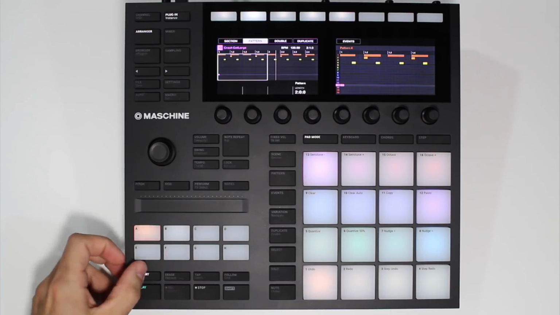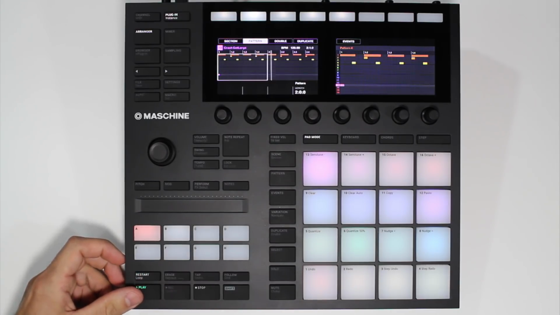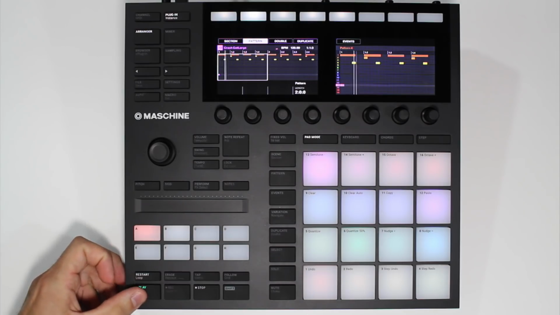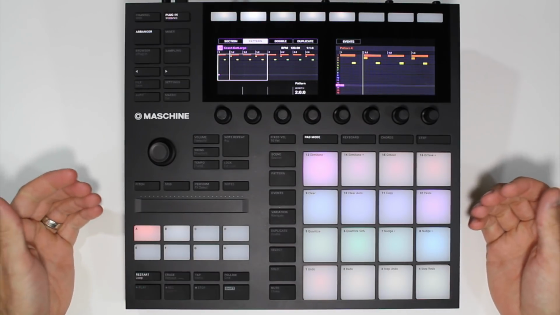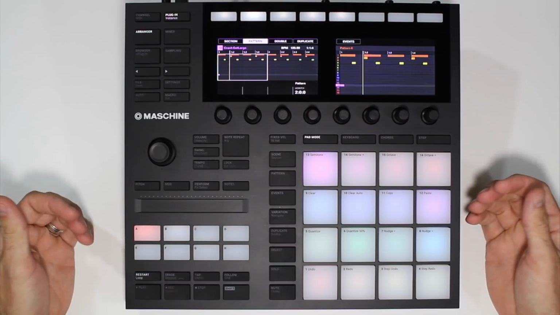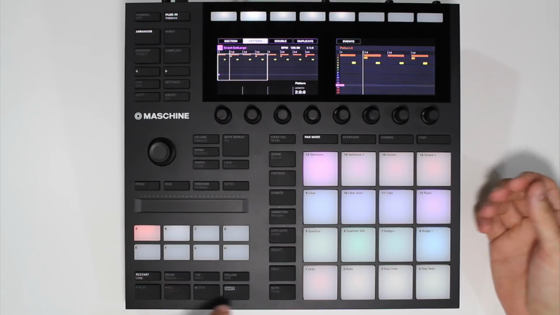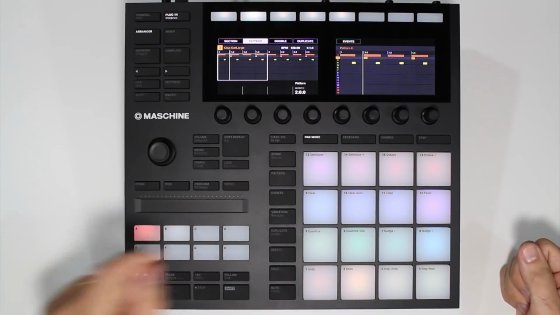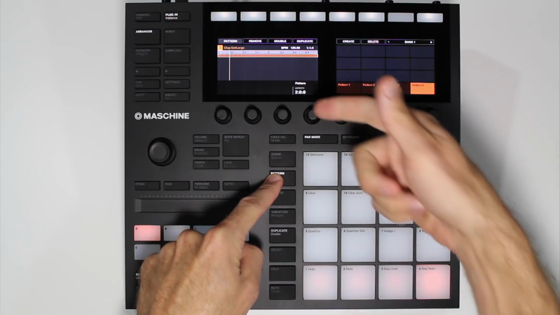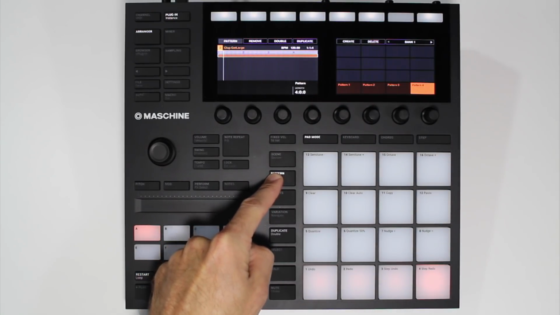All right, so I added a crash. The problem here is I don't want it to come around every 2 bars. It's a little too sudden. So what I'm going to do is hit undo. I'm going to go ahead and double this pattern from 2 bar to 4 bar.